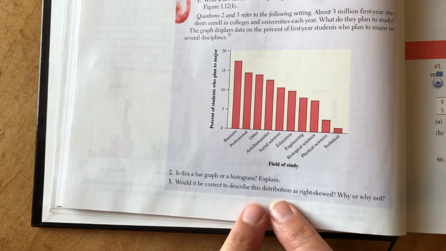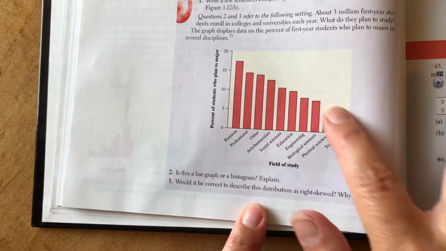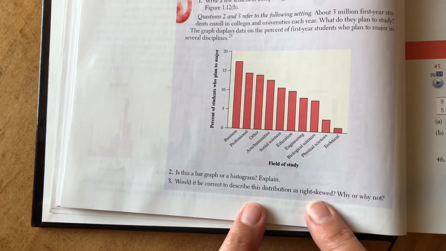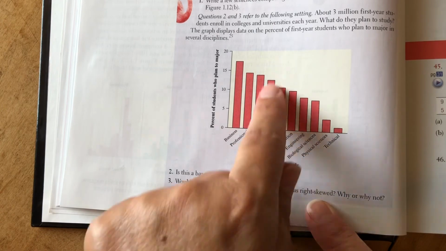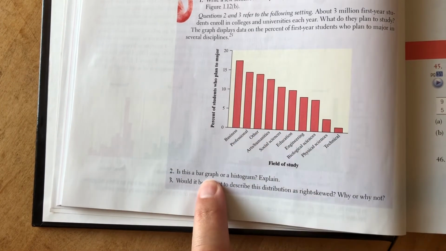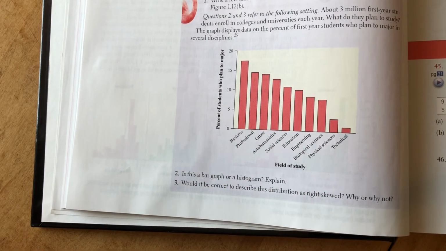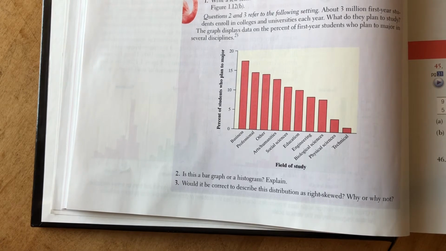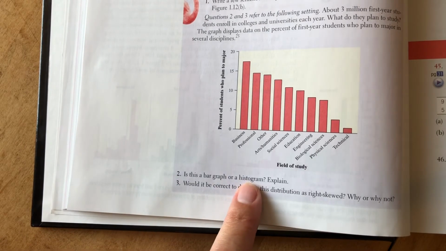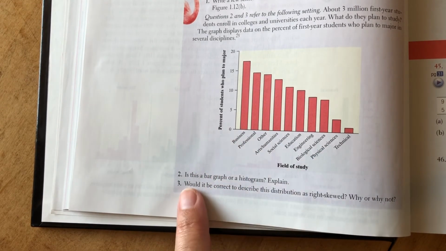So would it be correct to describe the distribution as right skewed? Well, it looks right skewed, but no. Again, I can rearrange these bars so it looks symmetrical. So we don't describe bar graphs. Like when we started this chapter, we didn't SOCS bar graphs. You just don't do that. You would describe a histogram because in a histogram, the bars have to go in a certain order for the quantitative variable. So no, it would not be correct to describe this as right skewed because this is categorical and the categories can be arranged in any order to make those bars be any shape. So we never describe the shape of a bar graph or categorical variables.